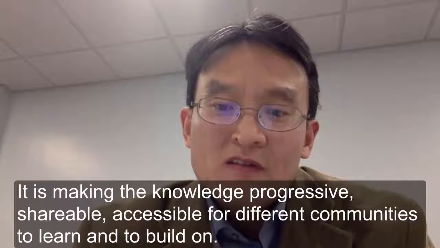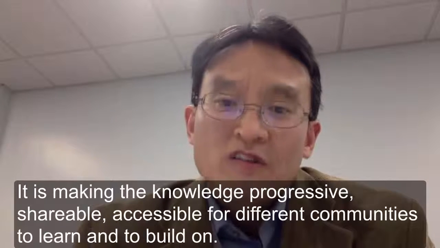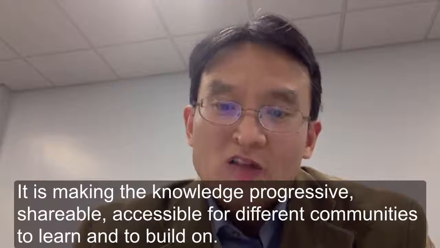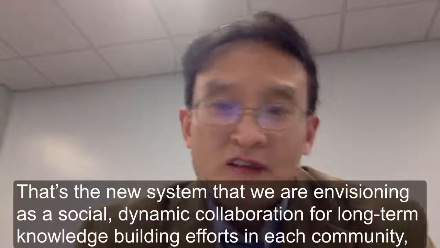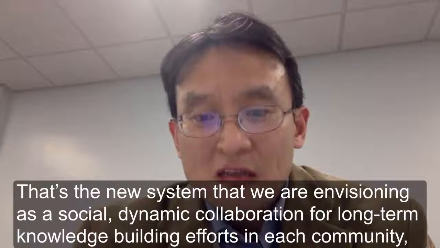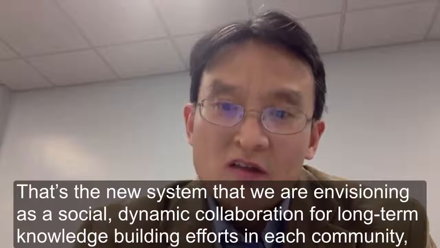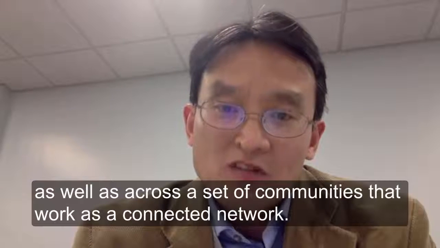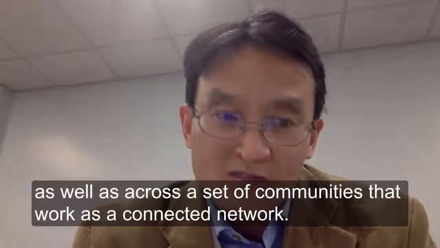So it's making the knowledge progress shareable, accessible for different communities to learn and to build on. That's the new system that we are envisioning for long-term knowledge building effort in each community as well as across a set of communities that work as a connected network.